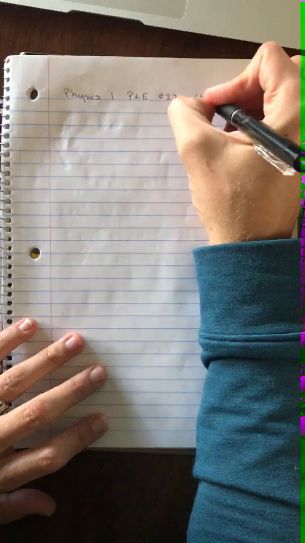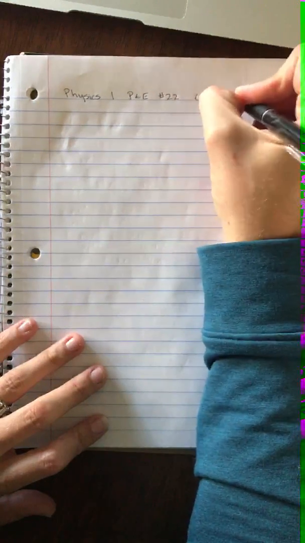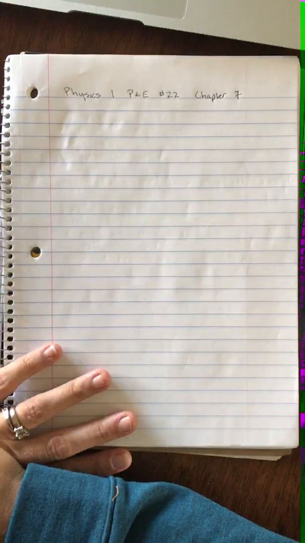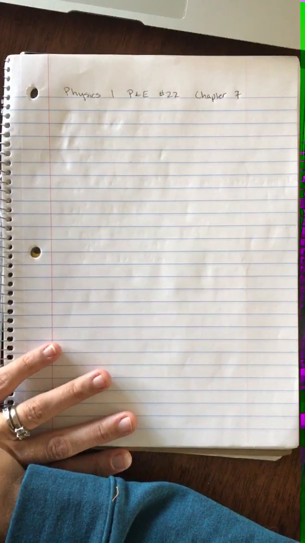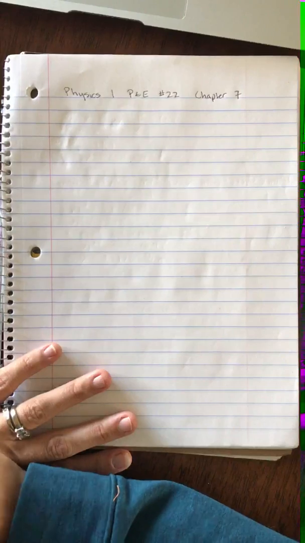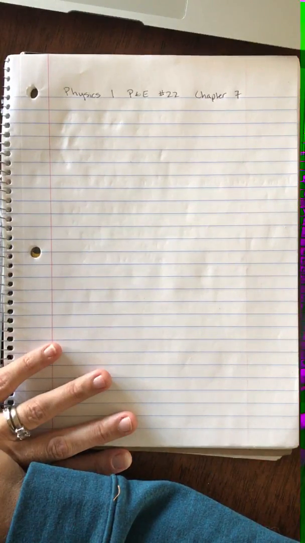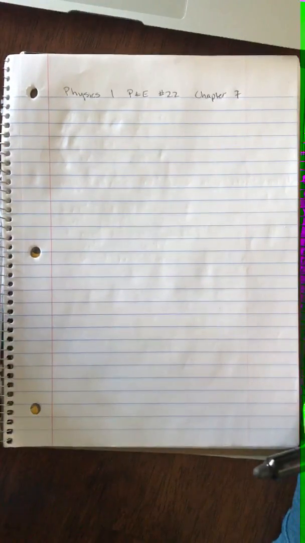Hi everyone. I'm going to go over number 22 from Problems and Exercises from chapter 7. There were some questions about this one. I think that many of those questions might have actually been about the test prep one, but I decided to go over this one just because I think it's a good opportunity to talk about how to solve these conservation of energy problems as a whole.